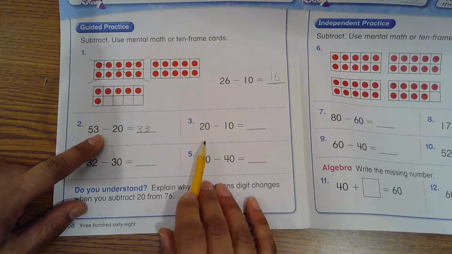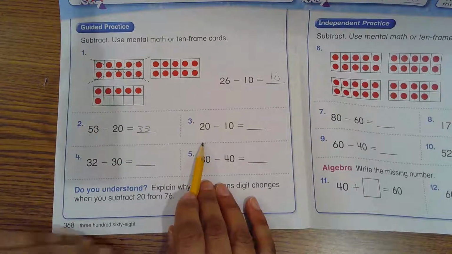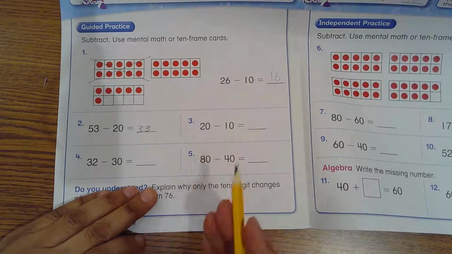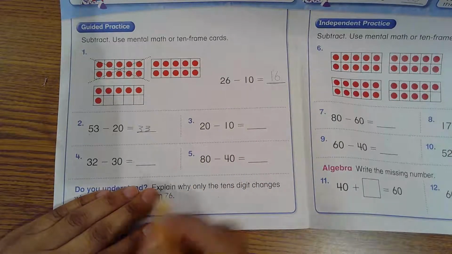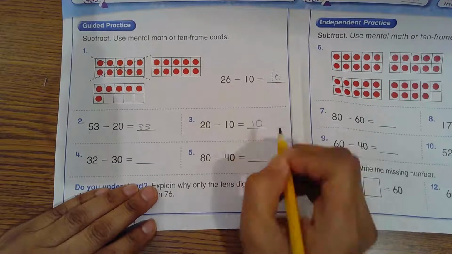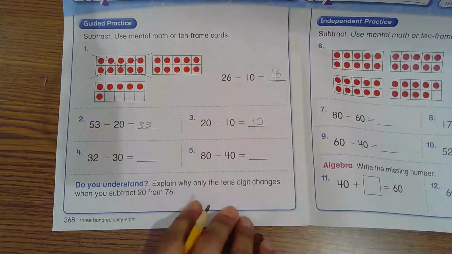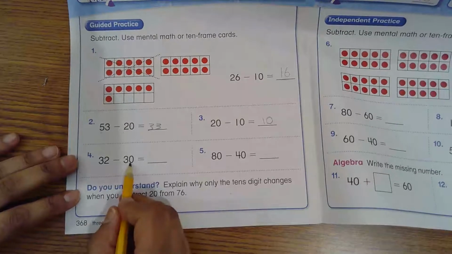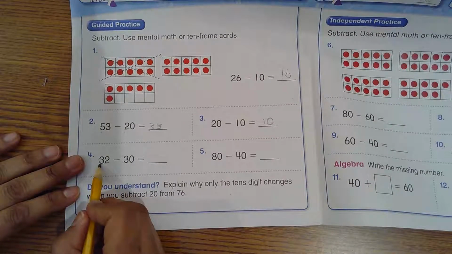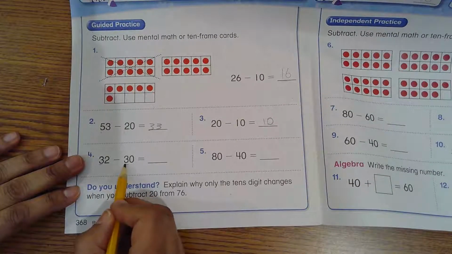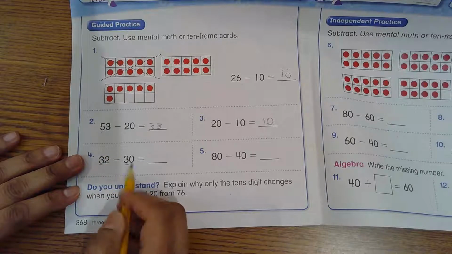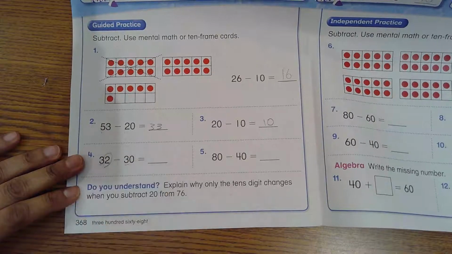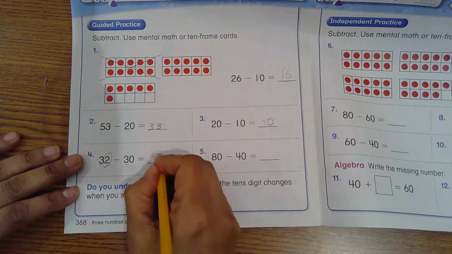Let's go for number 3. That's easy. 20 take away 10, count back 1 time, which is 10. My answer is 10. All right. Number 4, 32 take away 30. So I have 3 tens, and I have 3 tens. 3 take away 3 is 0. That leaves me with only the ones, which is 2.